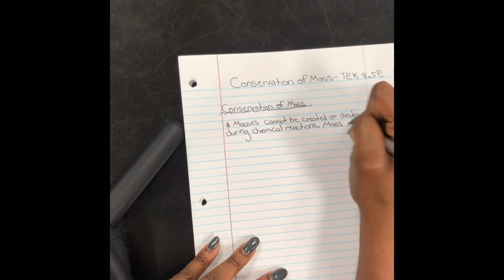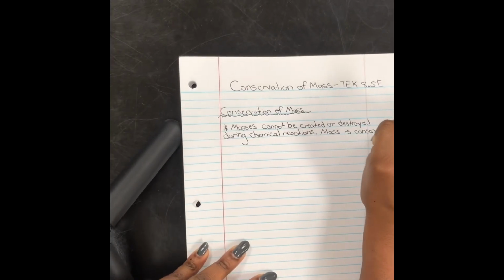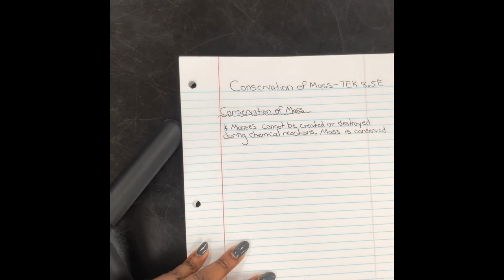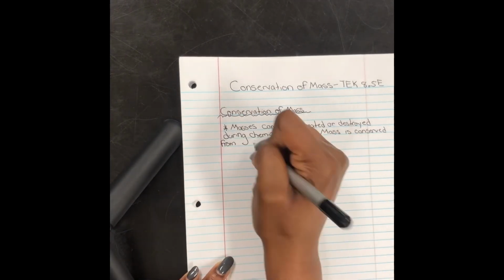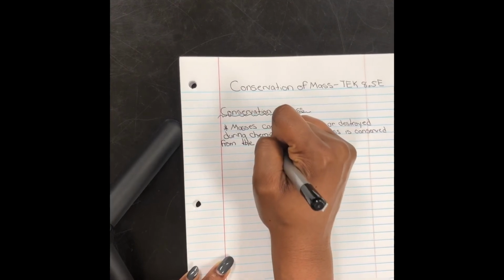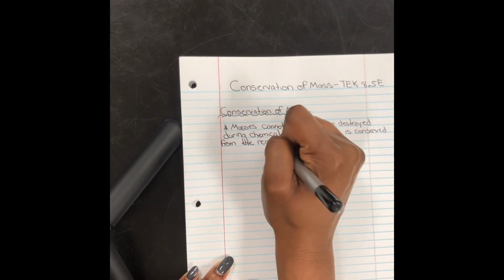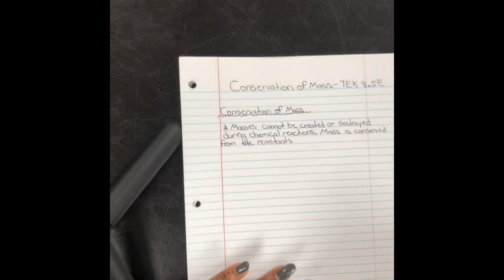Mass is conserved from the reactants, which is before the chemical reaction, to the products.